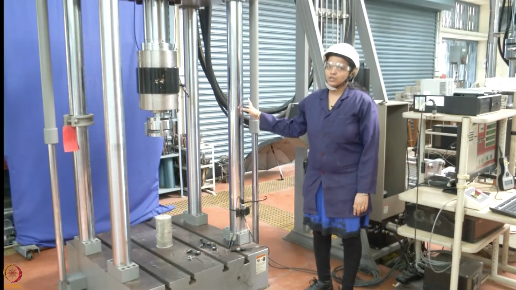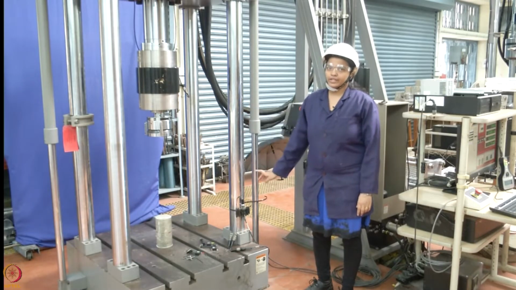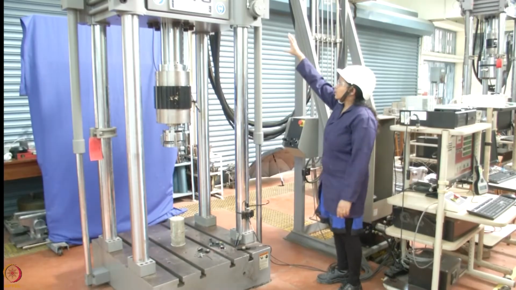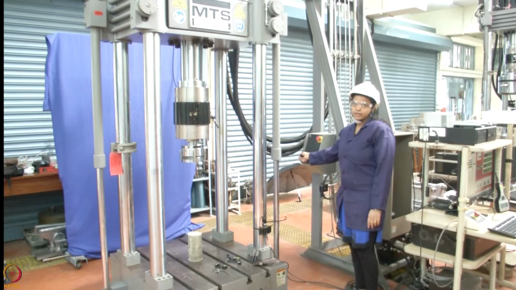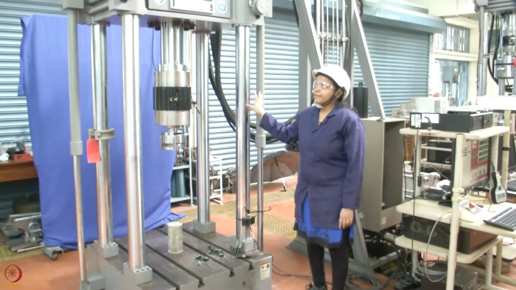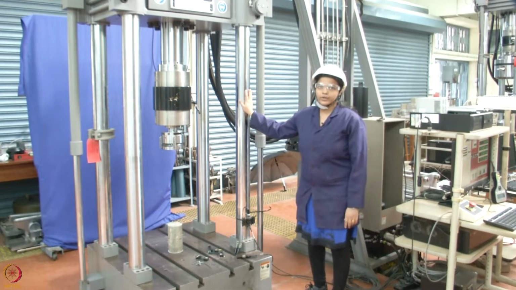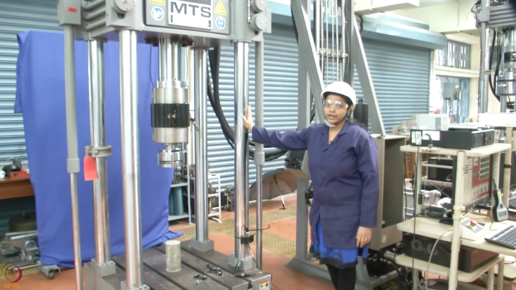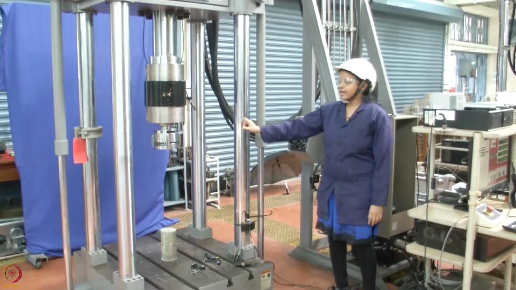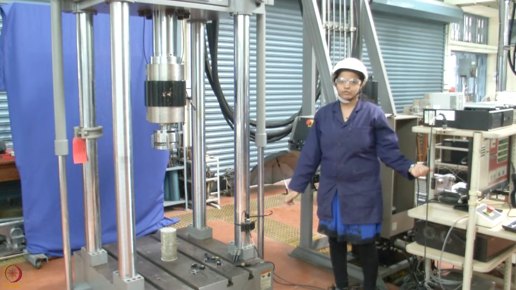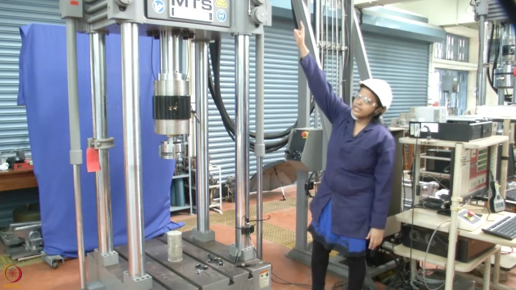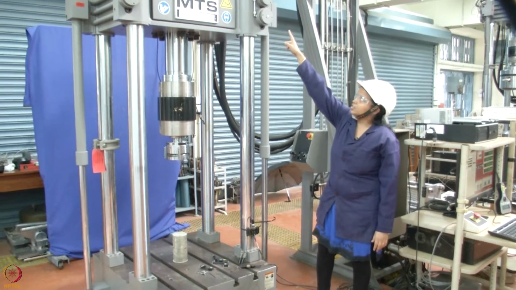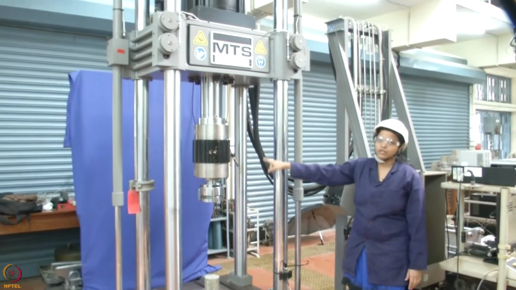So, this is the closed loop testing machine in which we will be doing the compression test. This crosshead can be manually moved by means of this manual controlled lever arm. The capacity of the machine is 1000 kilonewton, which is powered by a hydraulic unit. The actuator can be moved with the help of the software in the system. We also have an LVDT above the actuator which measures the movement of the piston.